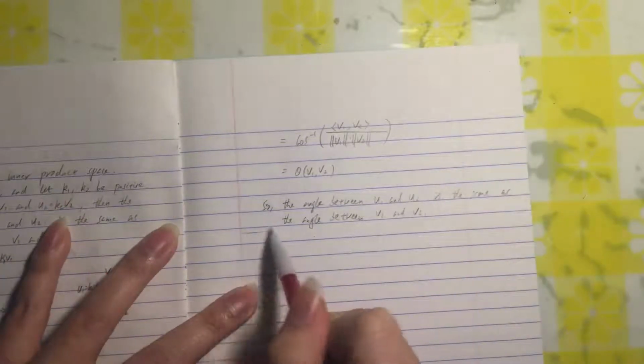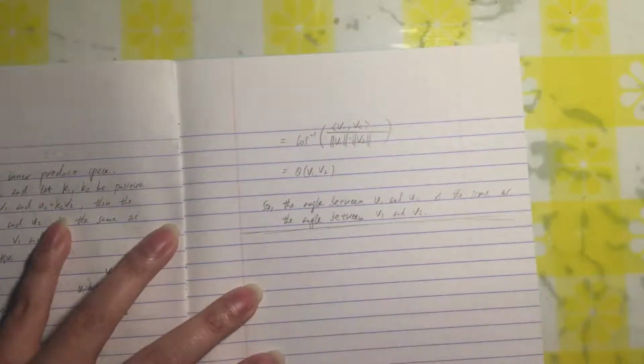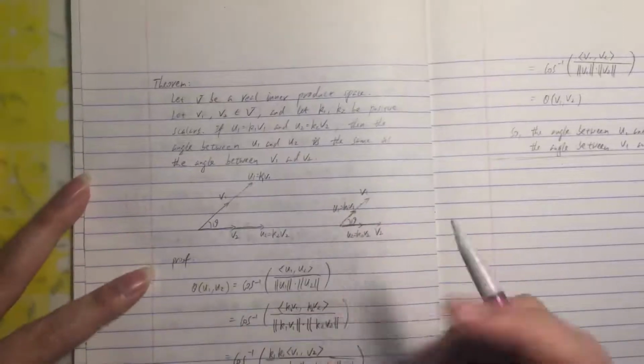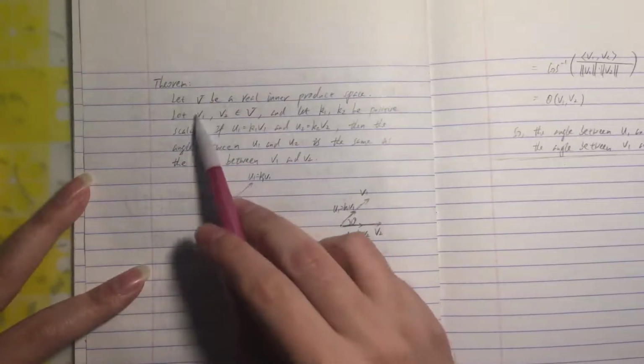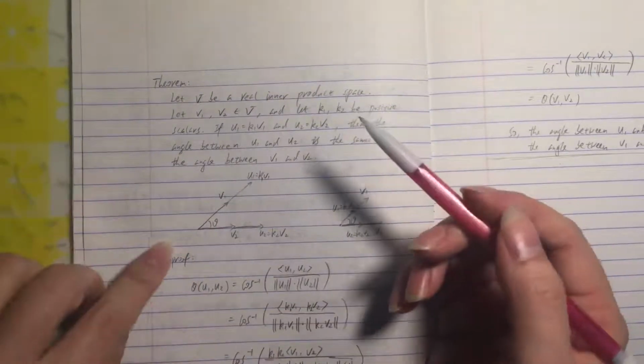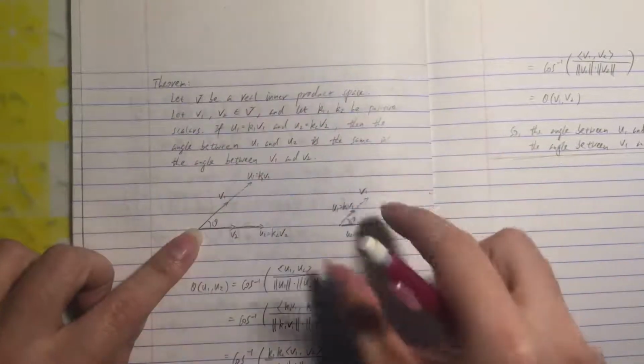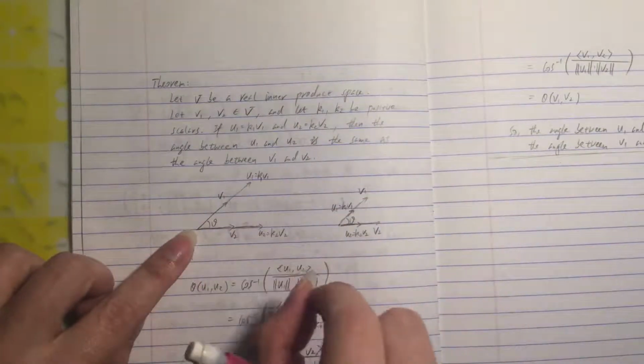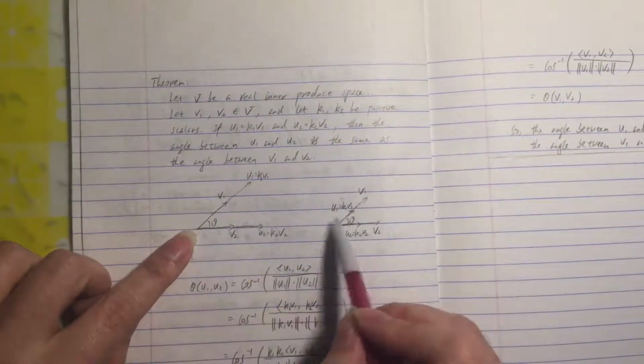Let's complete the proof of this theorem. So this theorem says, for any vectors V1, V2 in V, whenever we stretch or shrink the vectors V1 and V2, the angle between the vectors stays the same.